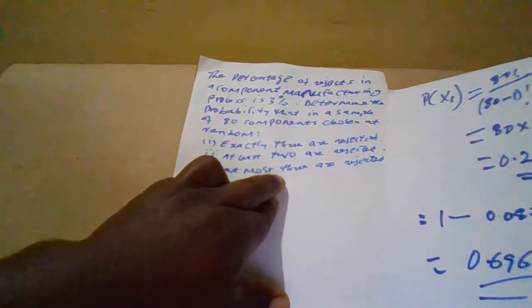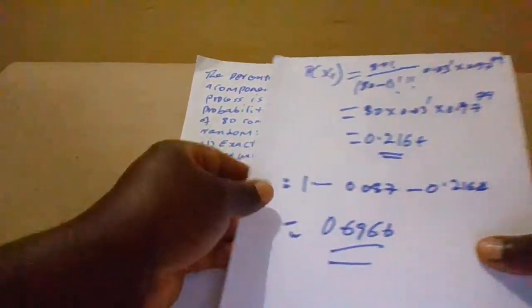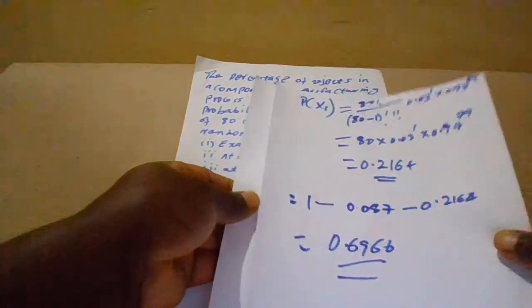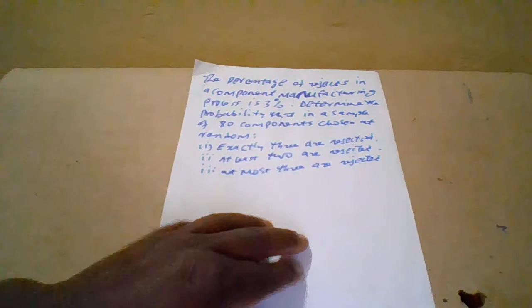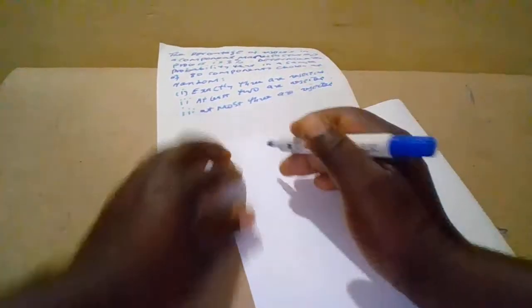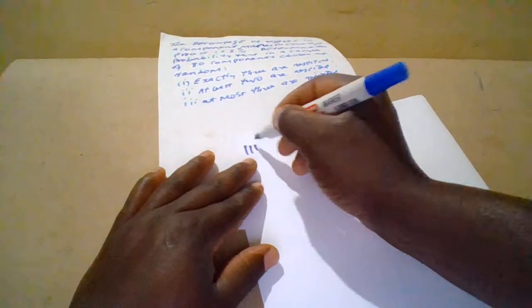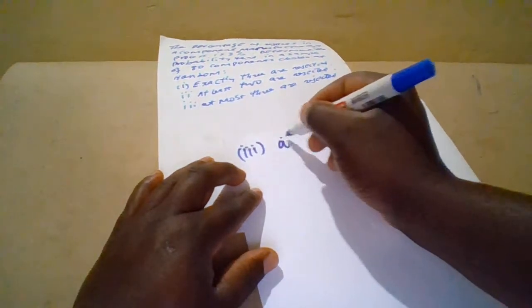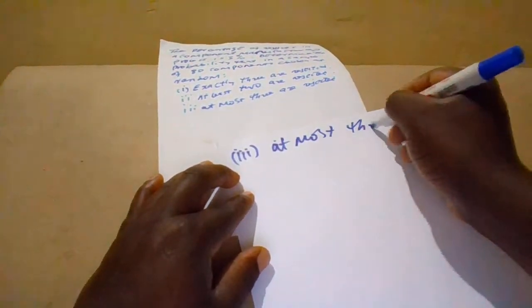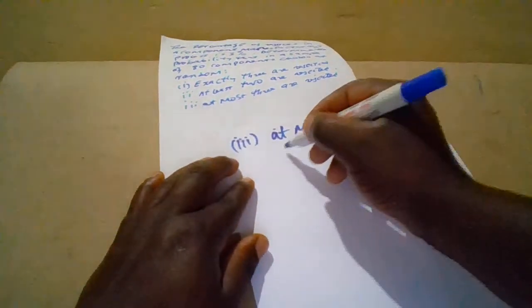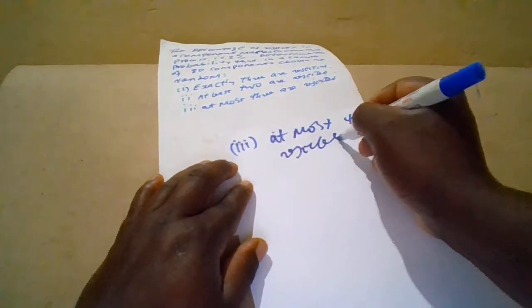Then the last part in this section, part 3, at most 3 are rejected.